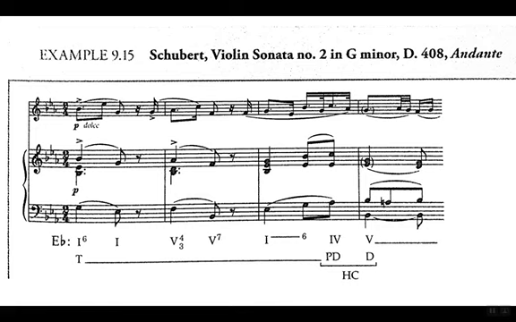Okay, I feel like we haven't heard from Schubert in a while, so let's fix that right now.